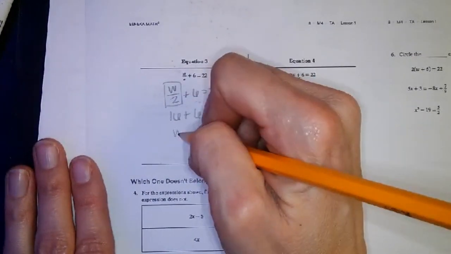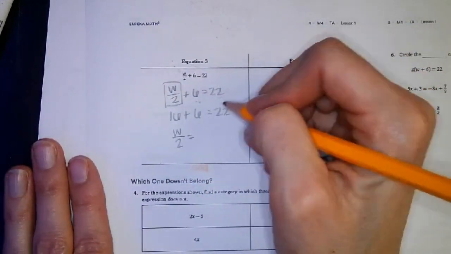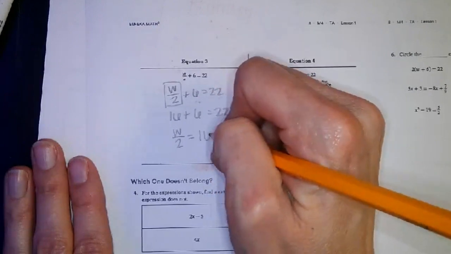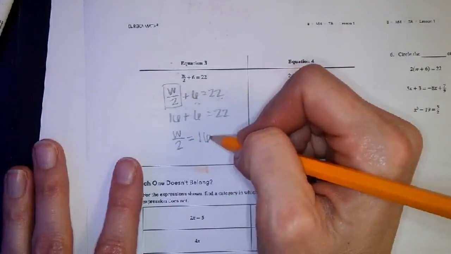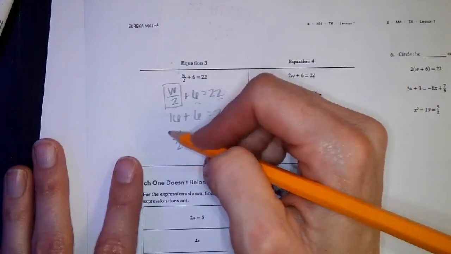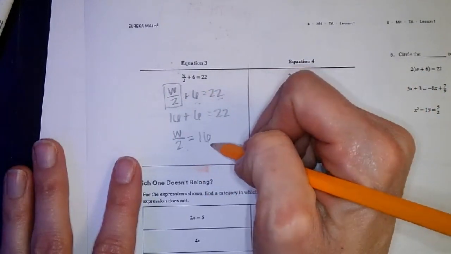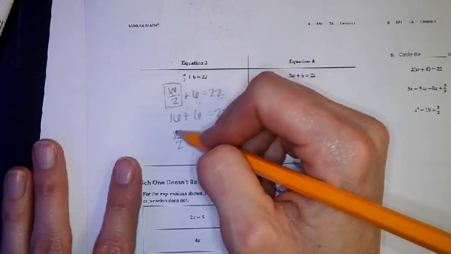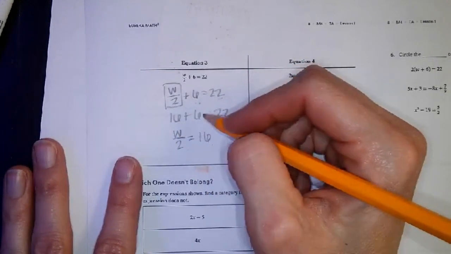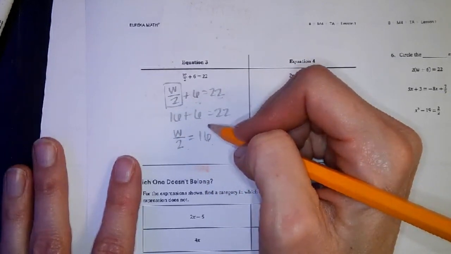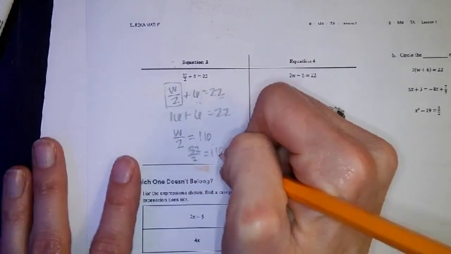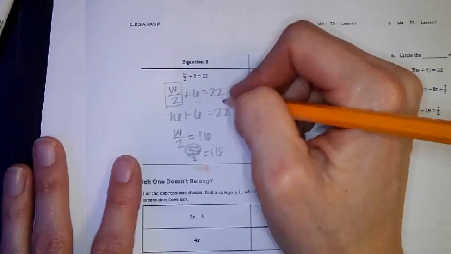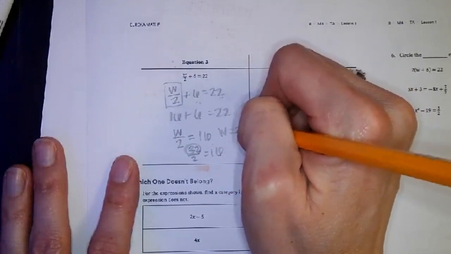So now we know that w divided by 2 equals 16. Now we need to ask ourselves, what number divided by 2 equals 16? Well, we have 32 divided by 2 equals 16. So we know that w should equal 32.